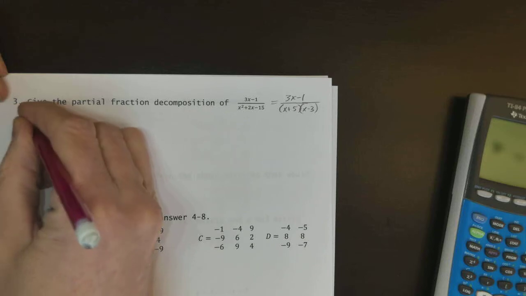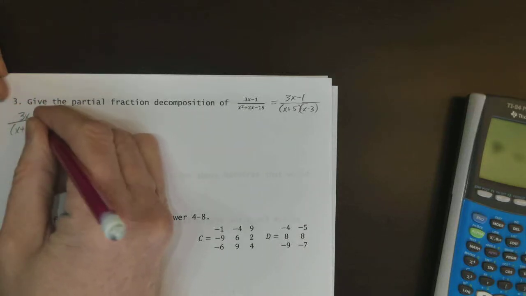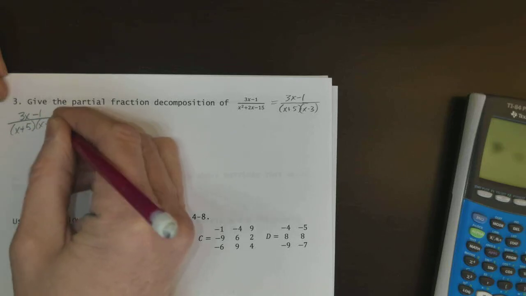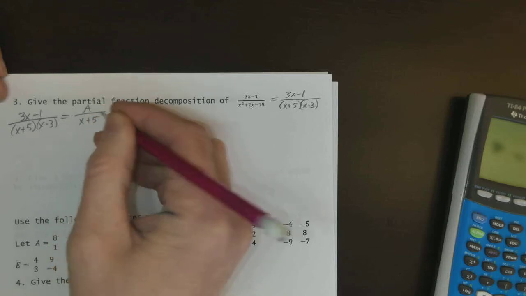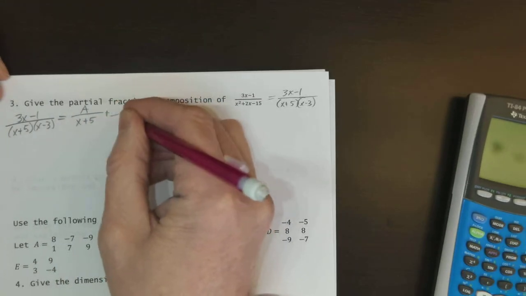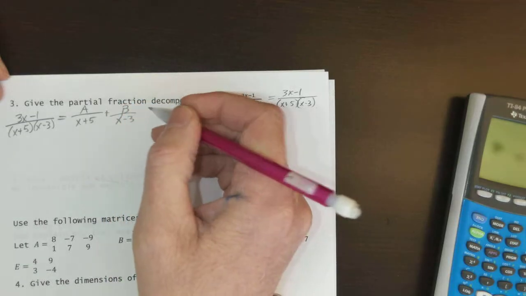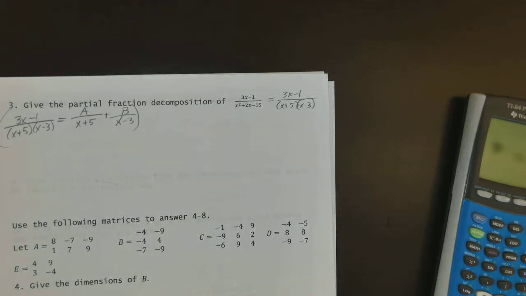So 3x minus 1 over x plus 5 times x minus 3 is equal to a over x plus 5 plus b over x minus 3. And we are going to figure out what a and b are here.